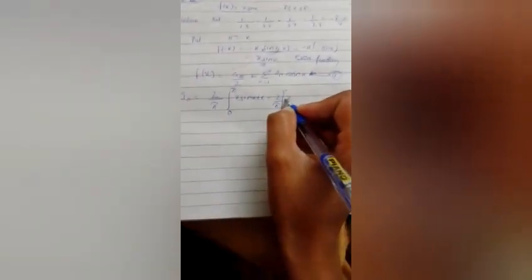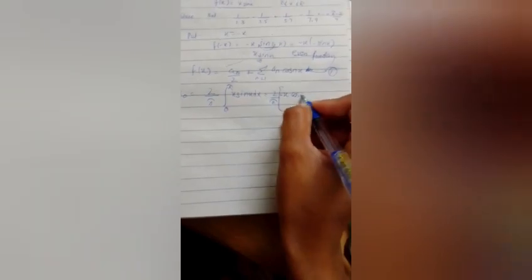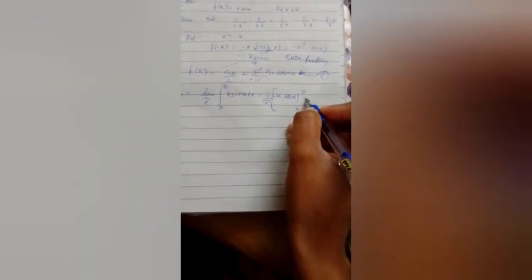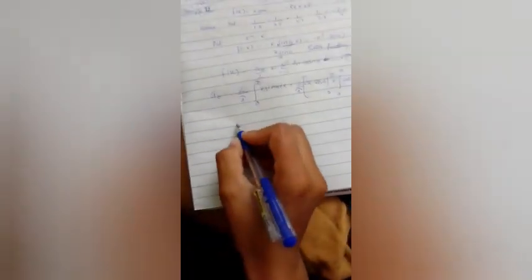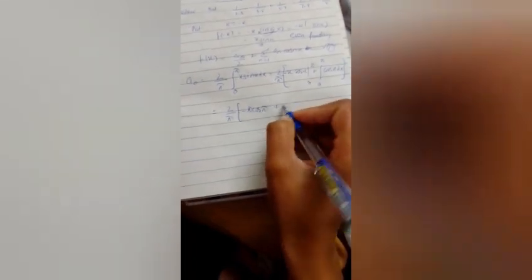Now 2 over pi, x is the first function and the integral of sine is minus cos of x. So it will be 0 to pi, minus minus will be plus, 0 to pi cos of x into dx, right? So here 2 over pi is equal to minus pi cos of pi plus this integral, which will give us sine of x from 0 to pi.